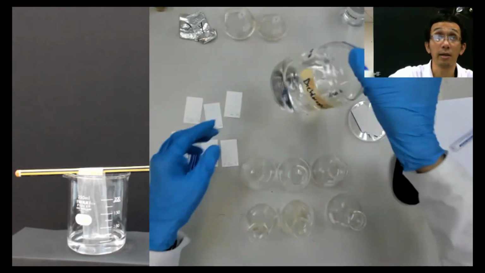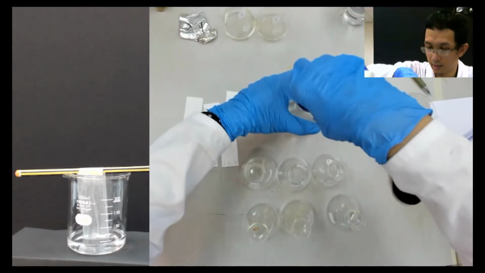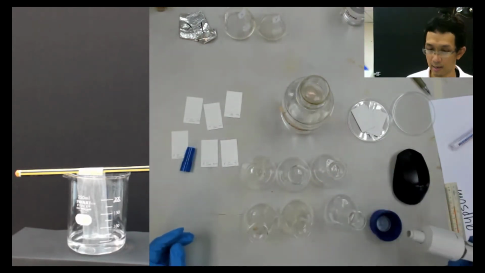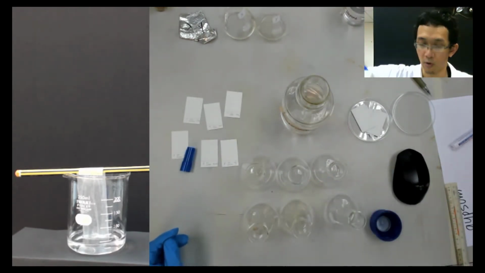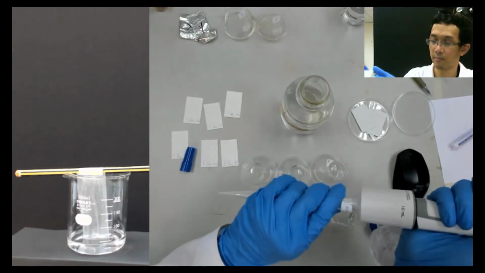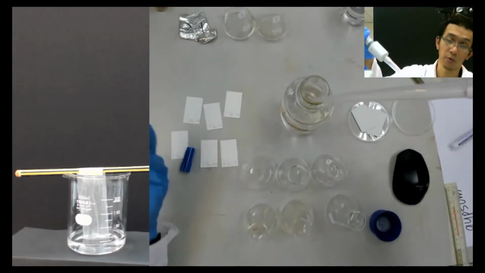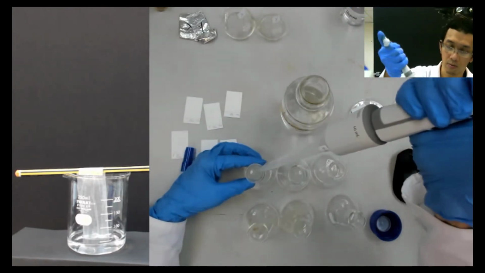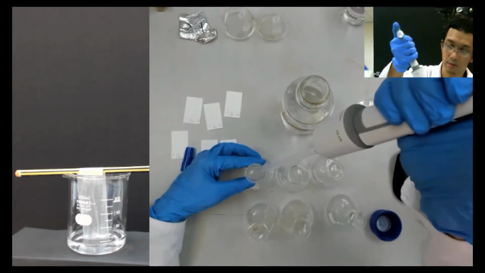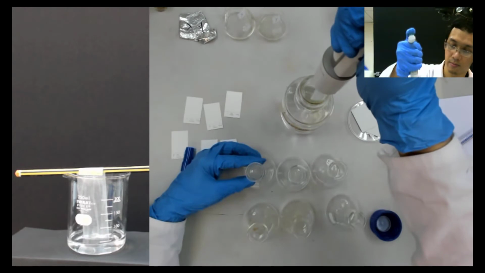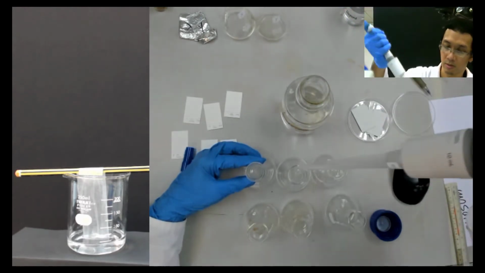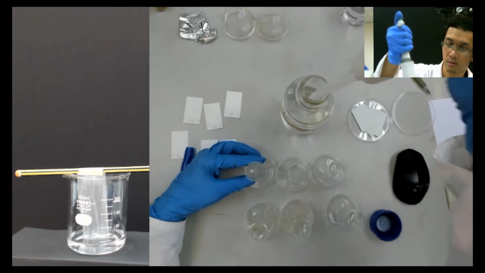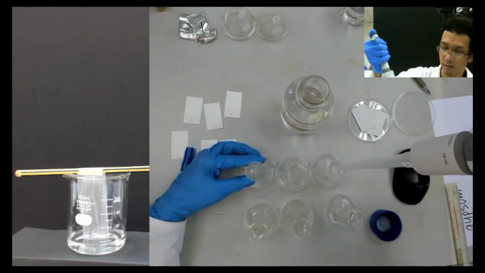Now we take dichloromethane, the same thing again. Because it's DCM only, we just use the same tip, and we put 3 ml in each. One, two, three.